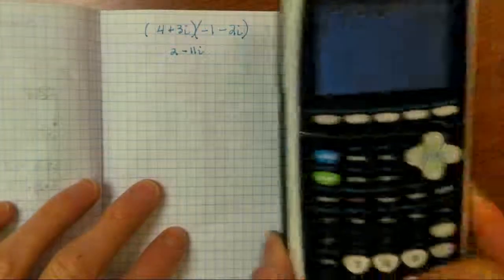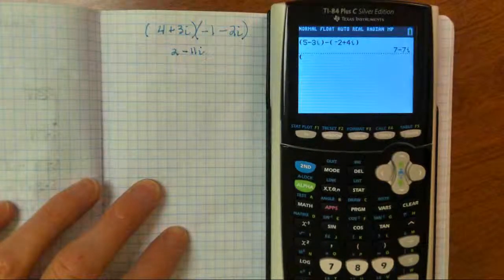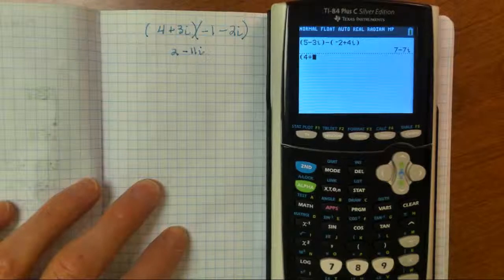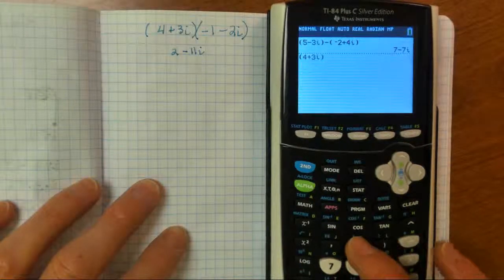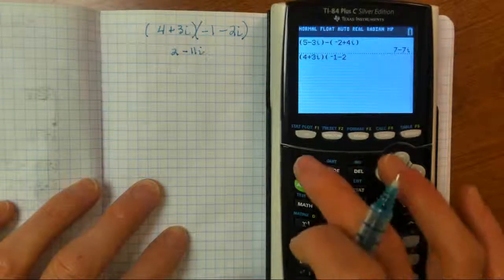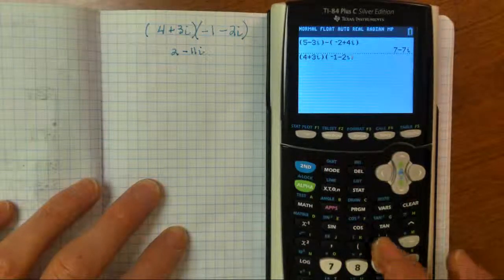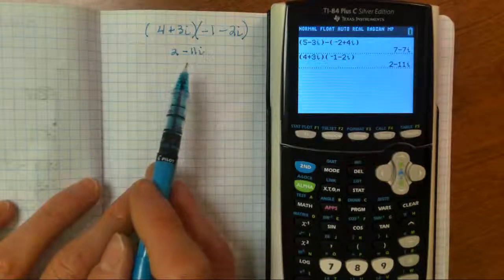Now remember, we can do this in the calculator like we did the last problem. So I'm going to go ahead and put it in. 4 plus 3i times negative 1 minus 2i, enter, and it gave me the answer I wanted.